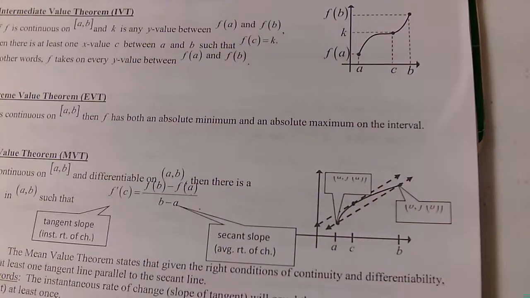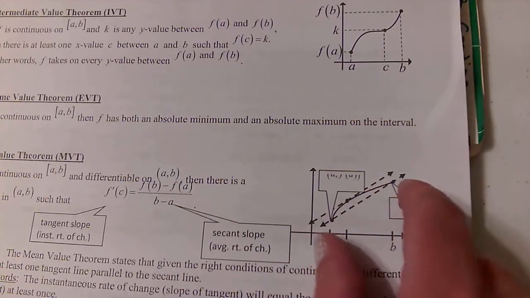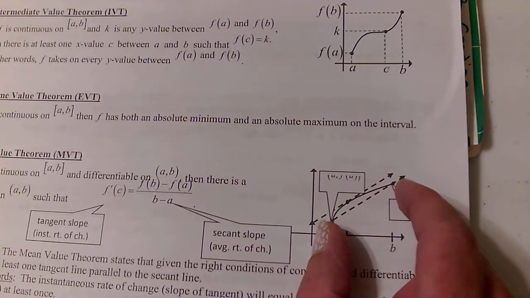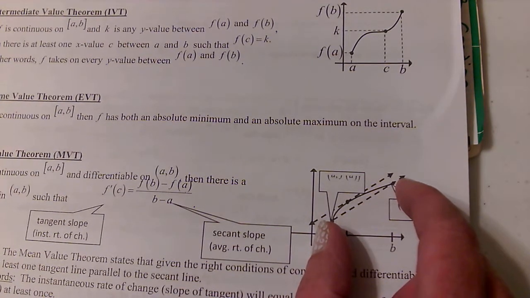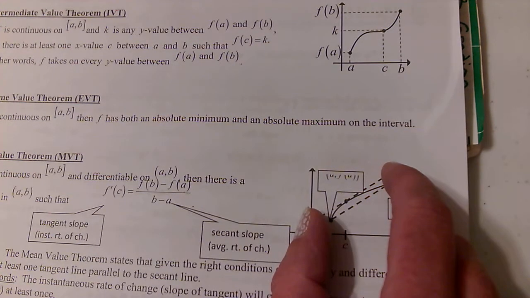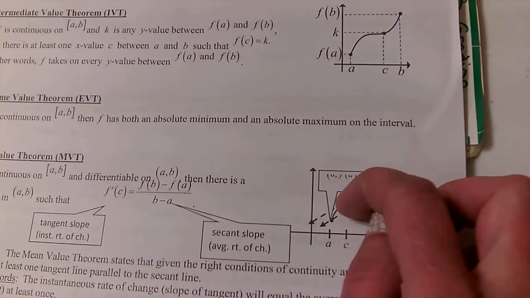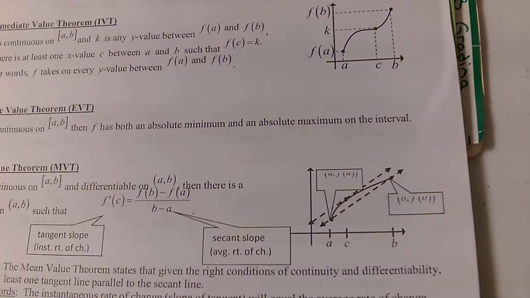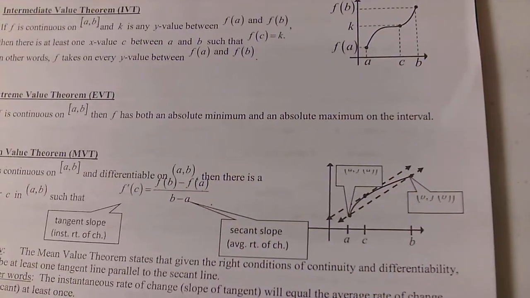Mean value theorem says that if you find the slope between the two endpoints, if this is a continuous and differentiable function, then there will be some place where the instantaneous slope, tangent slope, is going to be exactly the same. That's really all it says.